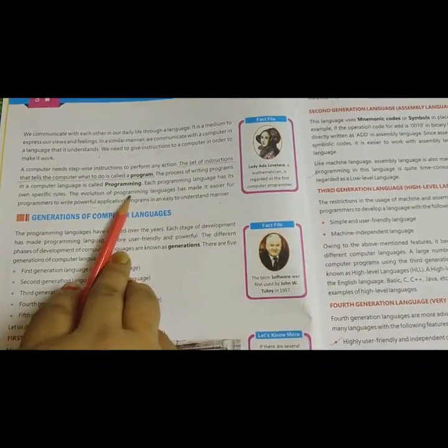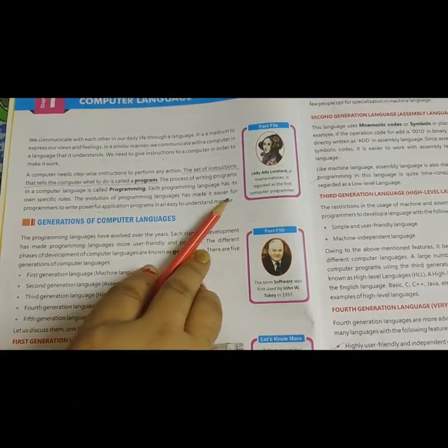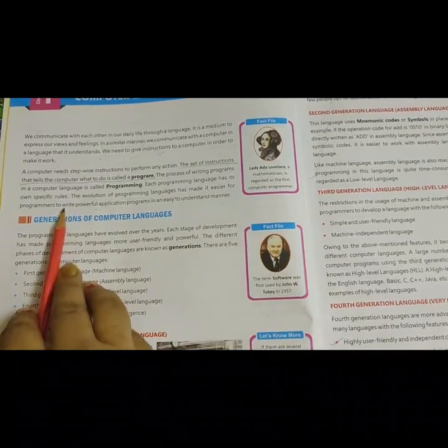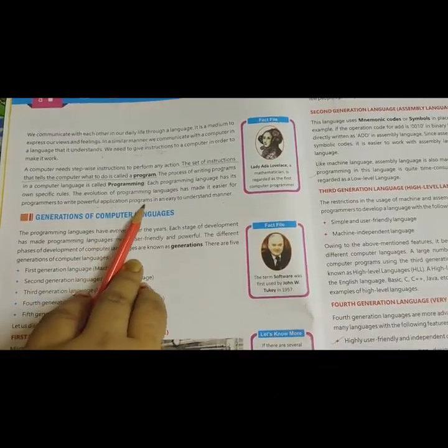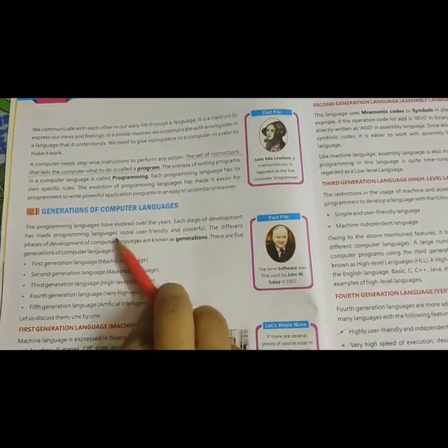It has made the user's life easier to write a program or to make a powerful application and to understand it more easily.